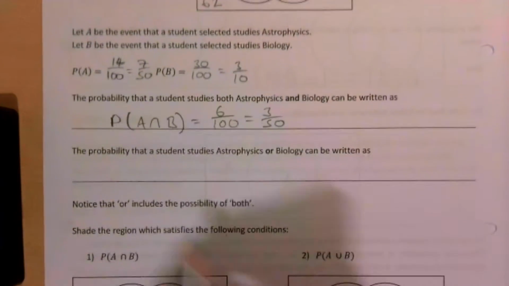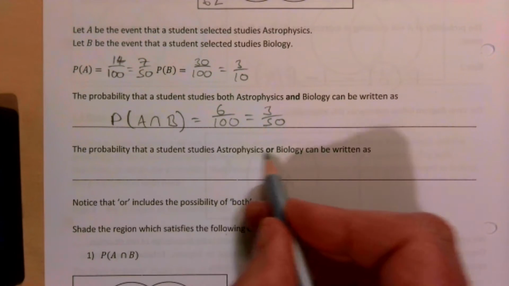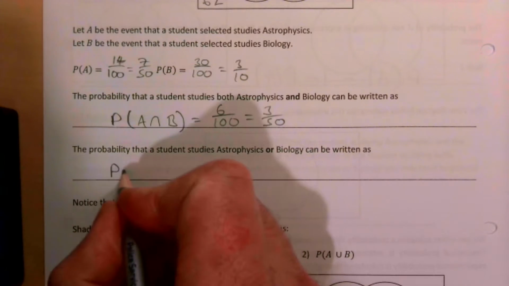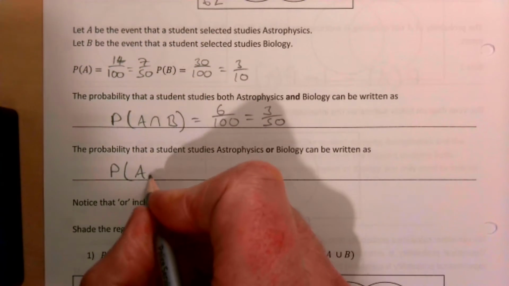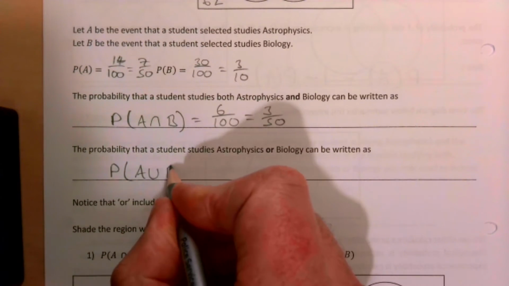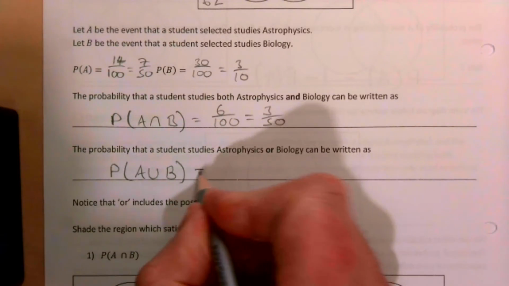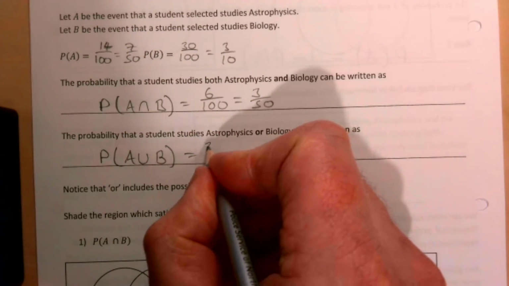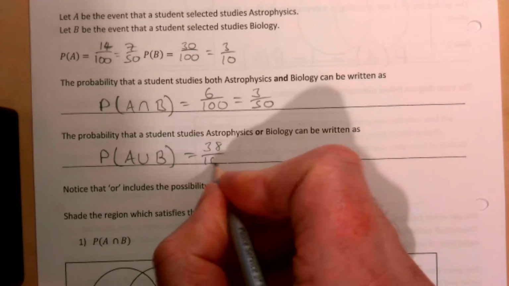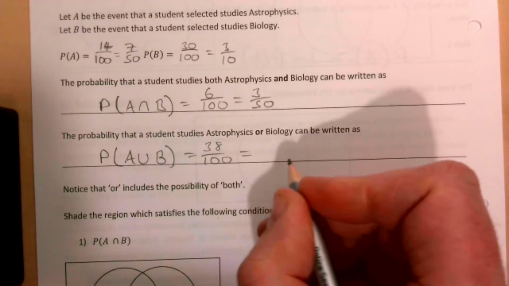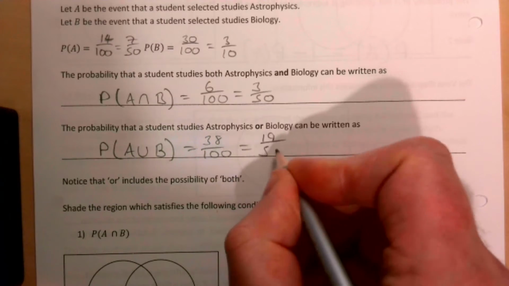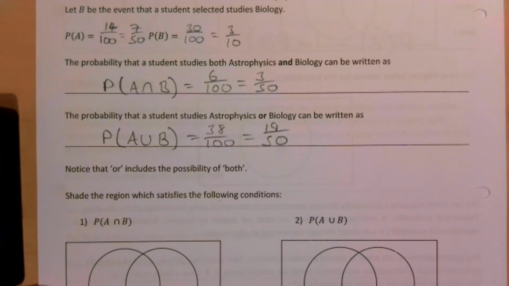The probability the student studies astrophysics or biology, and then our wee symbol for or is the U, so this means A or B, and that would be our 8 plus our 6 plus our 24, so that would be 38 out of 100, which cancels down to 19 over 50.